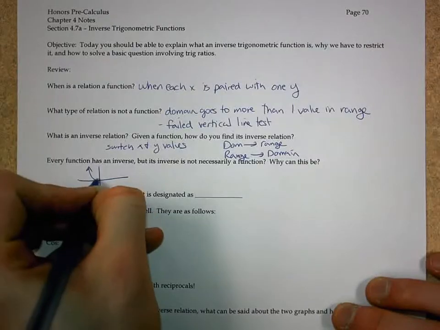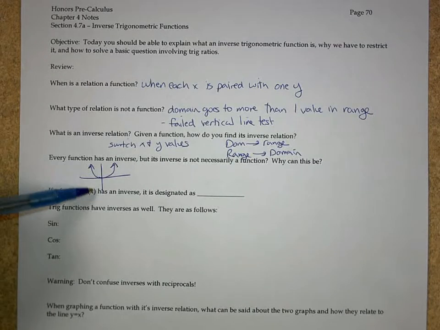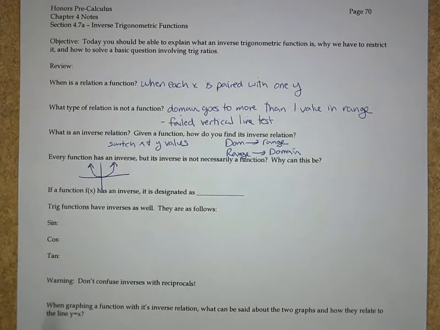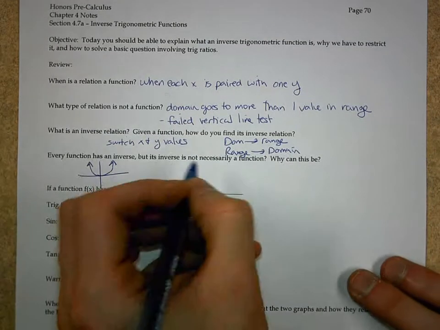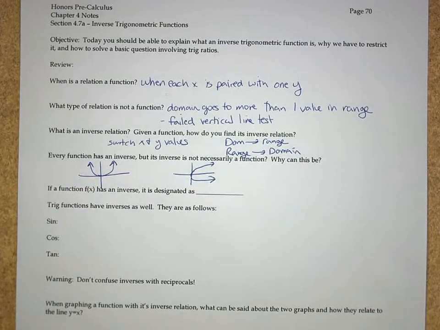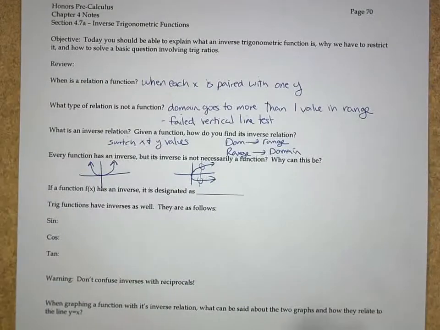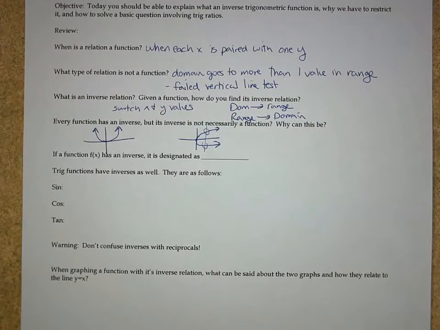Here's a traditional example of something that does not work. You've got a parabola, and you can see it passes the vertical line test at any given point, so the parabola itself is going to be a function. But let's say you take the inverse. You switch all the x's and y's, and you end up getting a parabola that's on its side. You can see here clearly that it fails the vertical line test. So not every single inverse is guaranteed to be a function. It's only going to be a function if the original graph passes the horizontal line test.